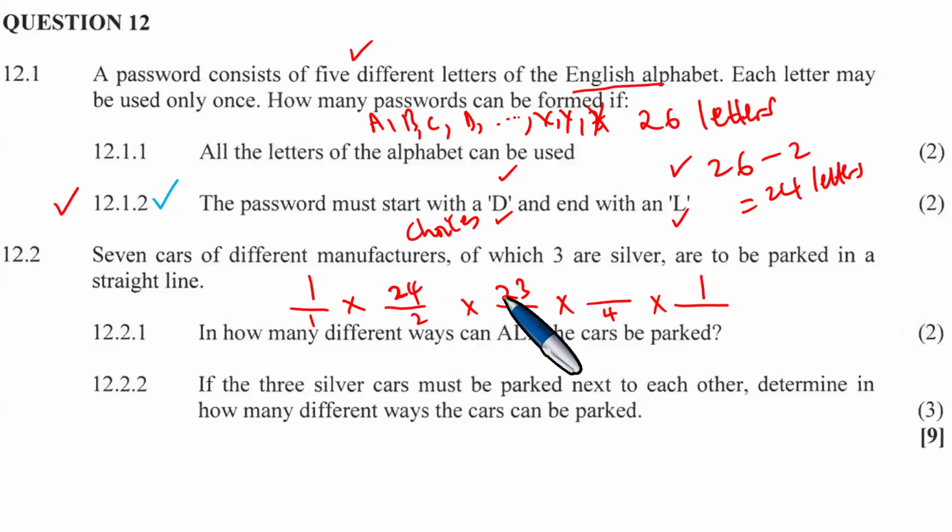Okay. Yes, please. Vutoni. Okay, we continue.